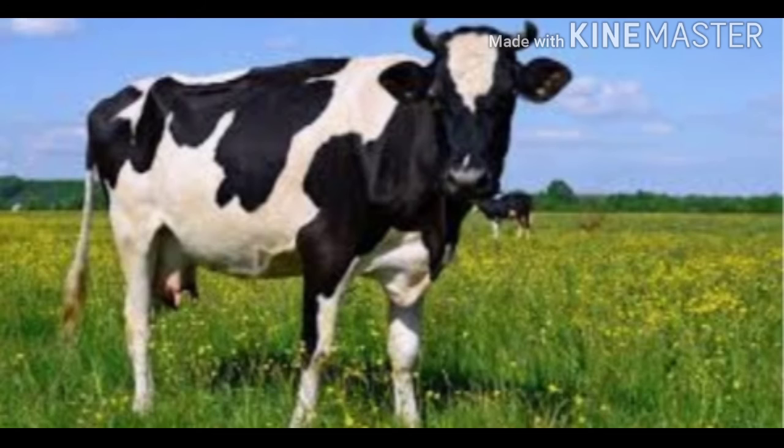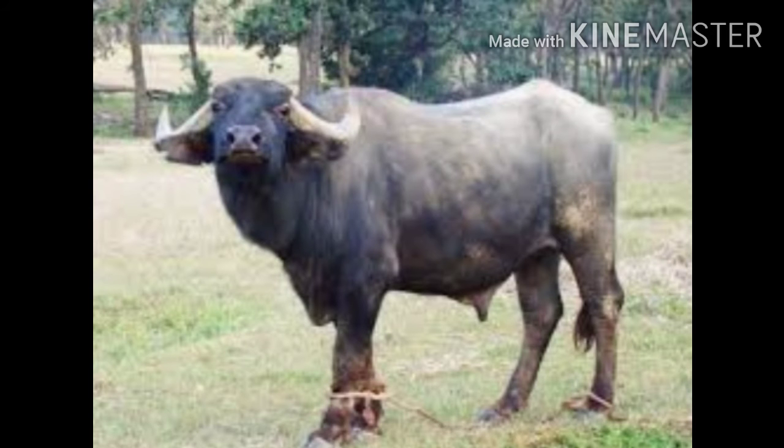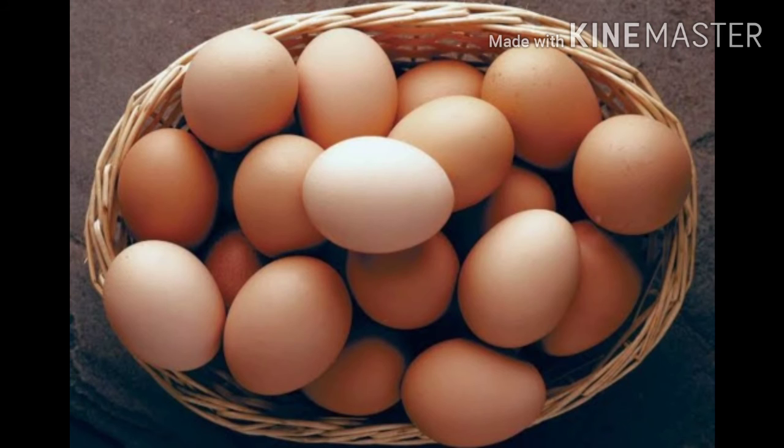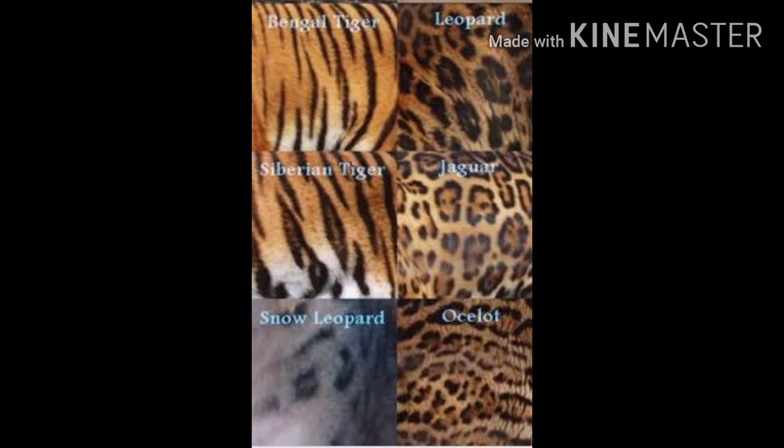Goats, cows, buffaloes are used as milk animals, means they provide milk to us. Meat, eggs, bone powder, hide, etc. are the other products we get from animals. Students, do you know what is the meaning of hide? Hide means the skin of the animal.